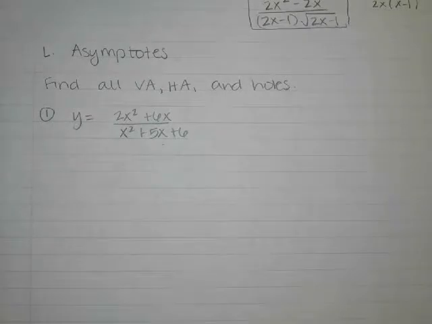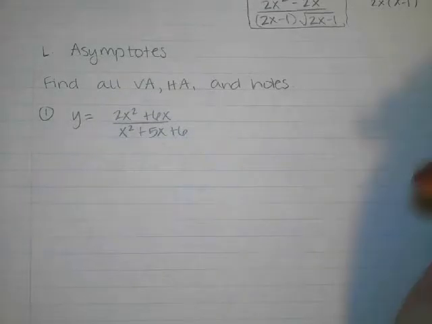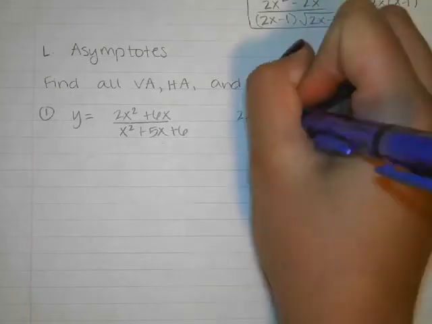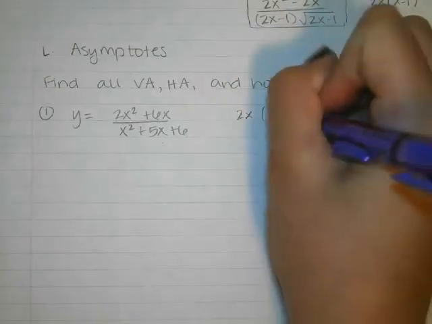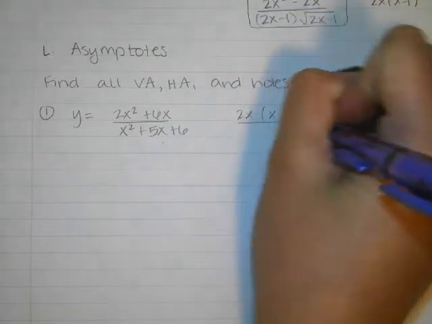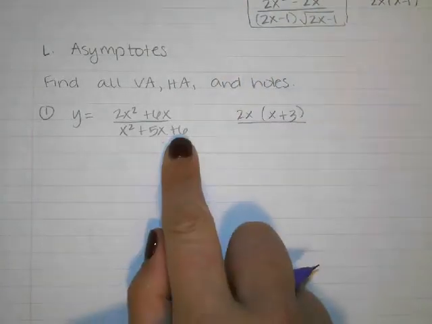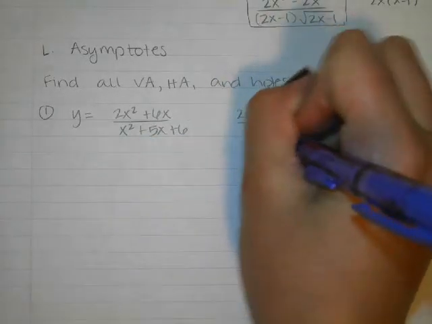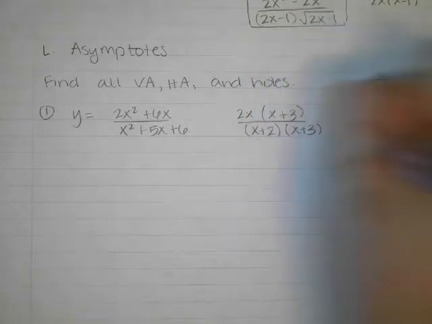What we do to look for vertical asymptotes and holes is we factor the numerator and we factor the denominator, and we look to see if any factors cancel, and what factors remain when we're done canceling, and that will answer those two pieces. For the top, we have a GCF of 2 and x, and if I take those out, I'm left with x plus 3. On the bottom, I'm looking for what multiplies to 6 but adds to 5, and that would be 2 and 3. So x plus 2, x plus 3.